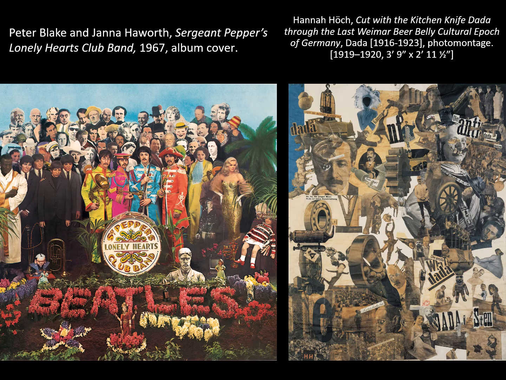You see similar things happening in album design. So on the left, we have the cover of Sgt. Pepper's Lonely Hearts Club Band from 1967. This is a collage of photographs with the Beatles at center in their Sgt. Pepper costumes. But to their left, there's actually photographs of their wax counterparts from Madame Tussauds.